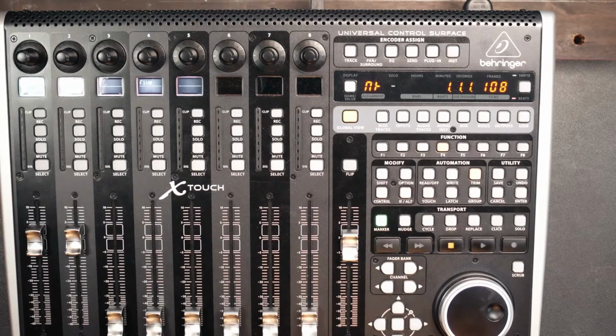So overall ease of use with the built-in Reaper MCU. On one hand, it's finite, it's not changing, but it's limited. So if you want a feature, it's not going to be developed.